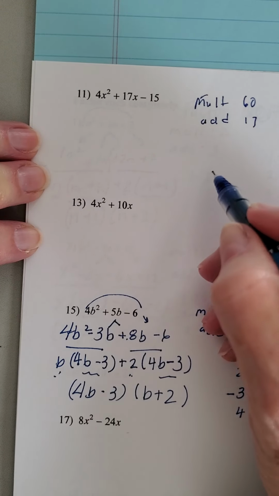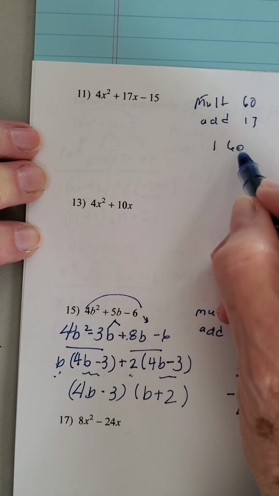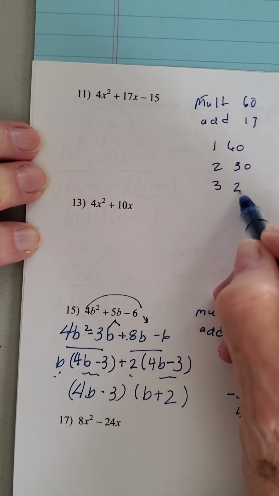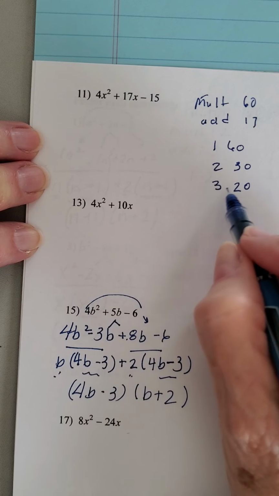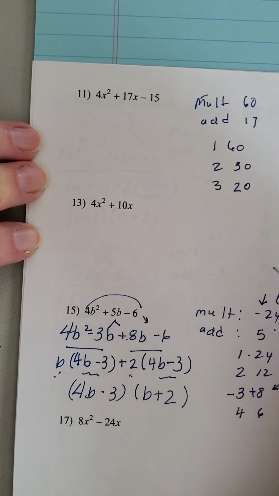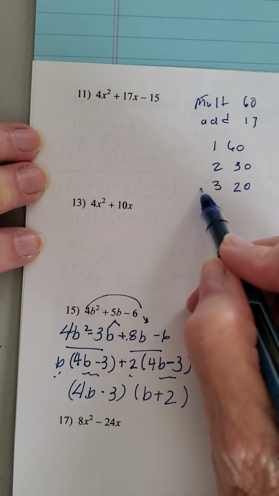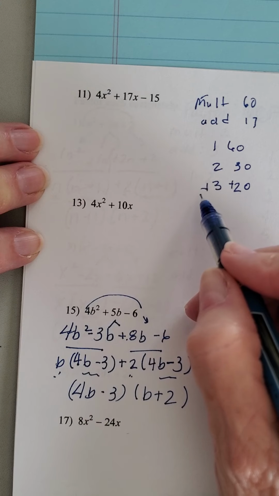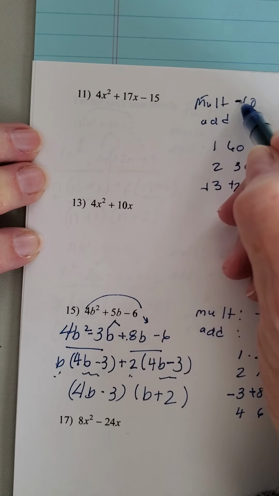So let's list the factors of 60. 1 and 60, 2 and 30, 3 and 20. We could keep going, but I feel like this 3 and 20 can give us the 17 we need, right? We need a positive 17. So if we do a positive 3 and a positive 20, that, oops, my bad.